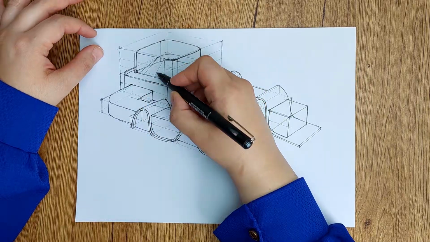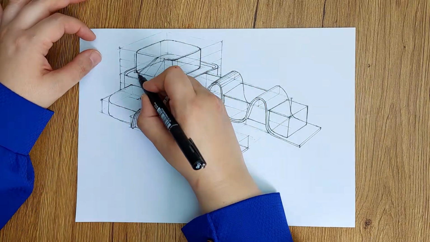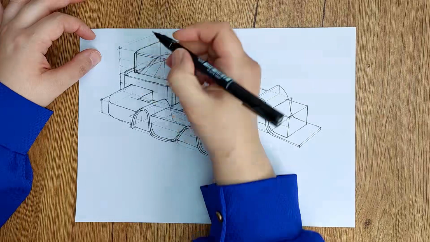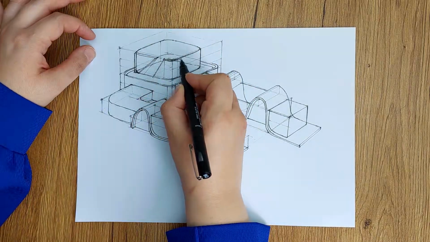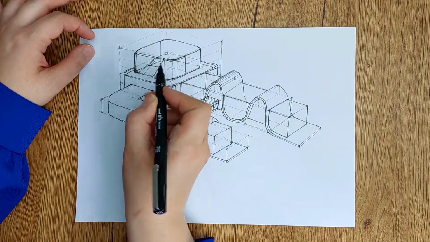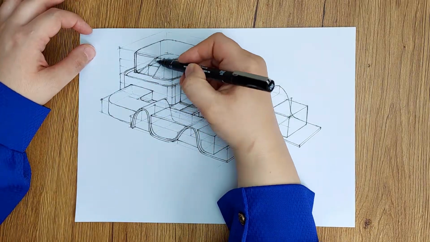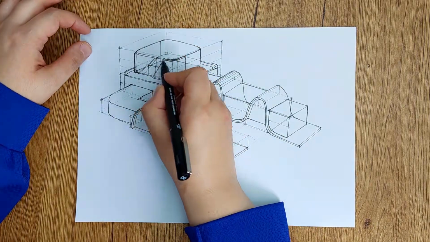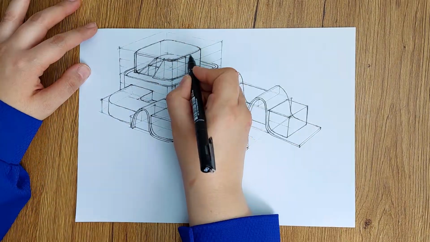I want to make a cut, an oblique cut on this cube to make the facade a bit more attractive.